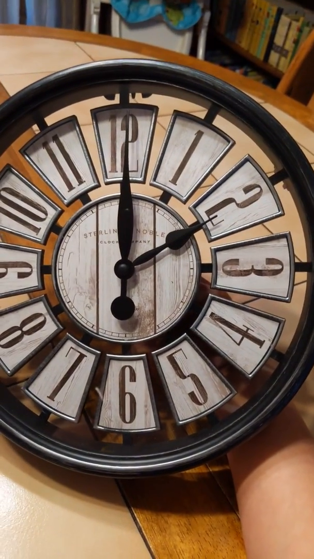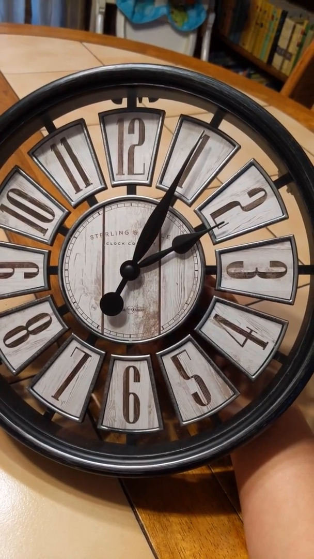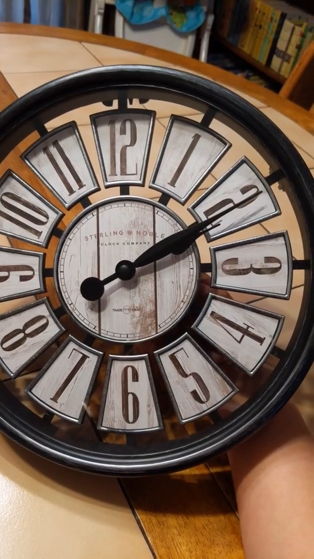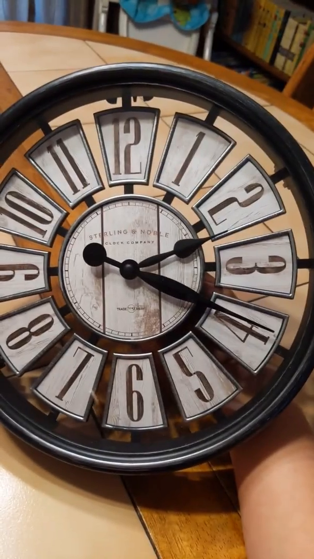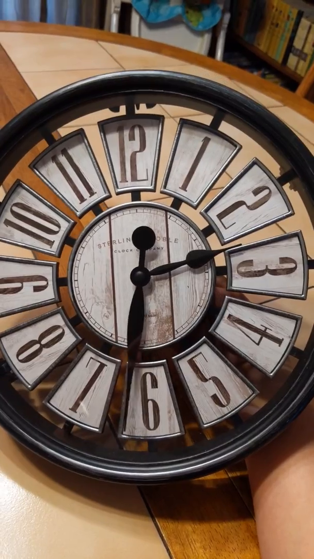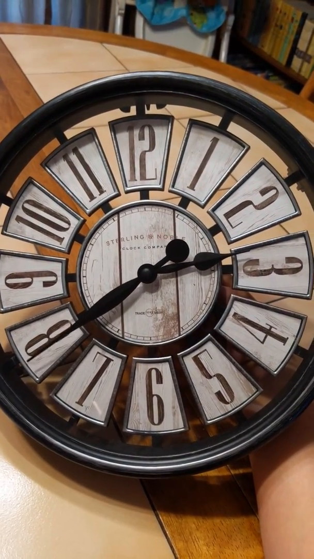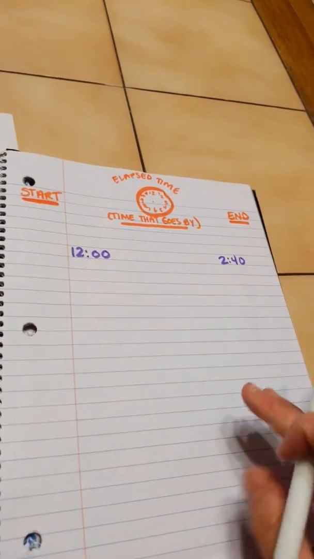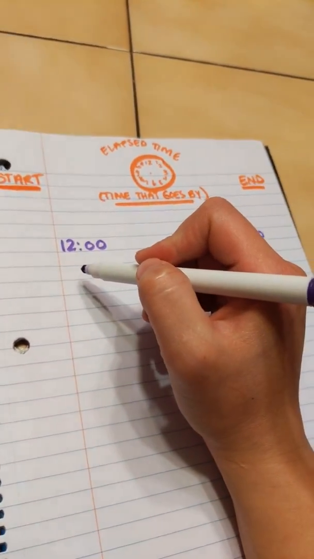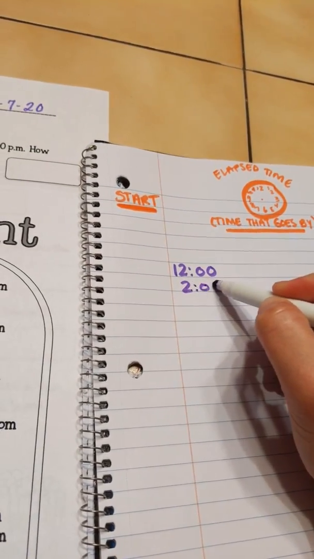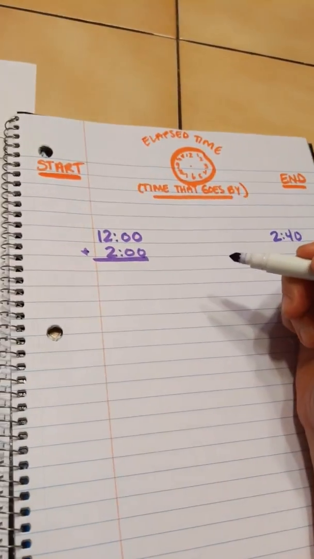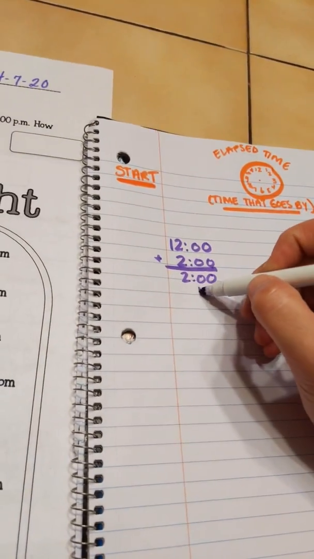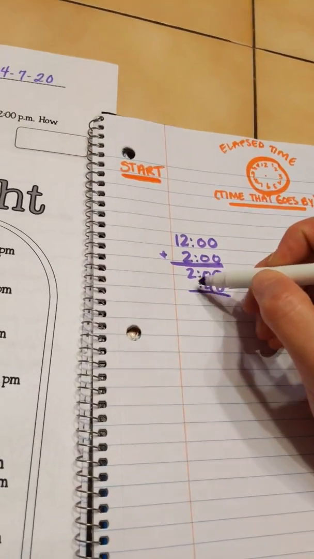So I know now I have 2 hours. Now I just have to go and talk about my minutes to see when I get to 2:40. There's 5 minutes, 10, 15, 20, 25, 30, 35, and 40. So I've made it to my end time of 2 hours and 40 minutes. As I was moving along the clock, I knew I at least added 2 whole hours. I knew that was 2 o'clock. And then I added my 40 minutes to get to the end time of 2:40.